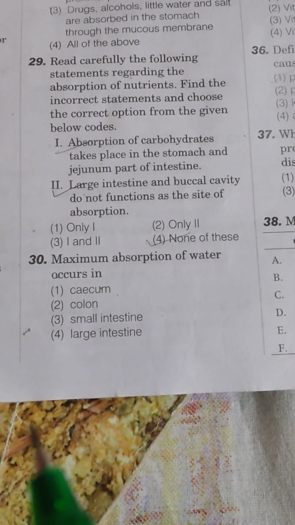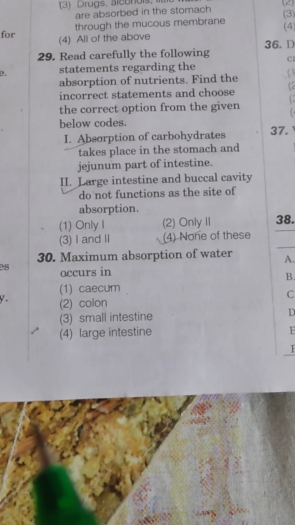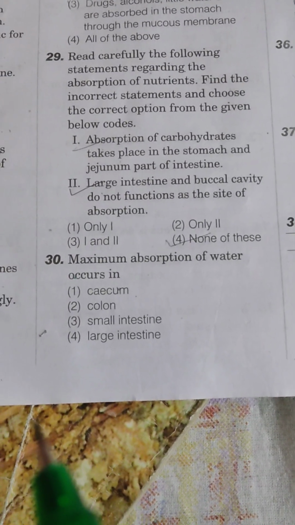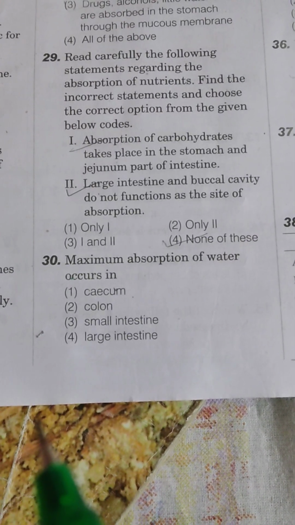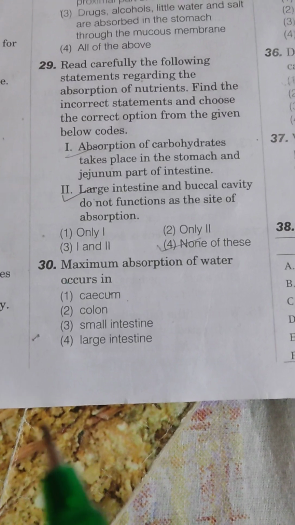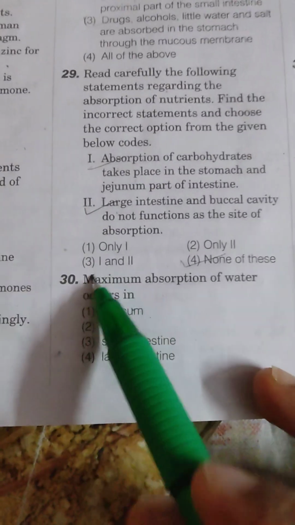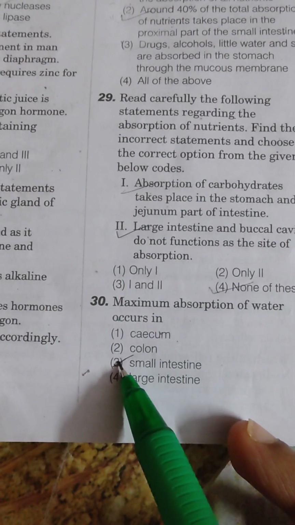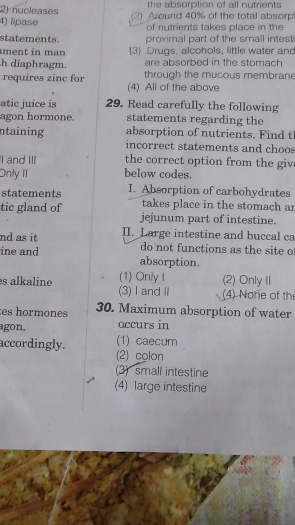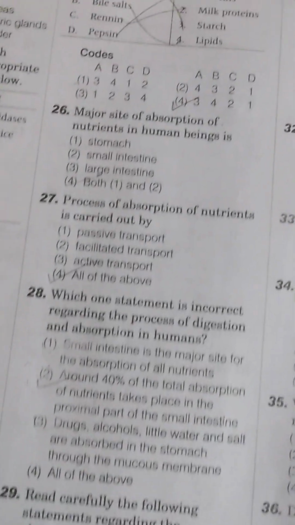Maximum absorption of water occurs in which one? Cecum, colon, small intestine, or large intestine? Well, maximum absorption of water will occur in the small intestine. Next, we are moving on to question number 31.